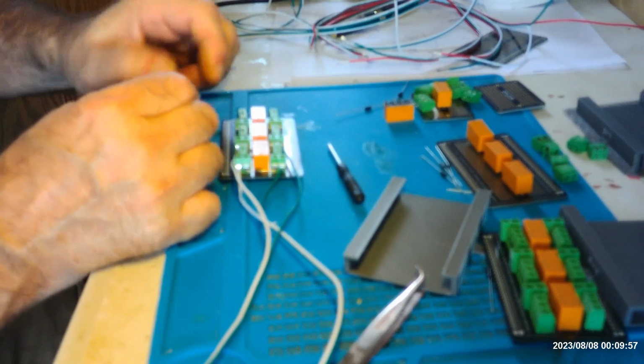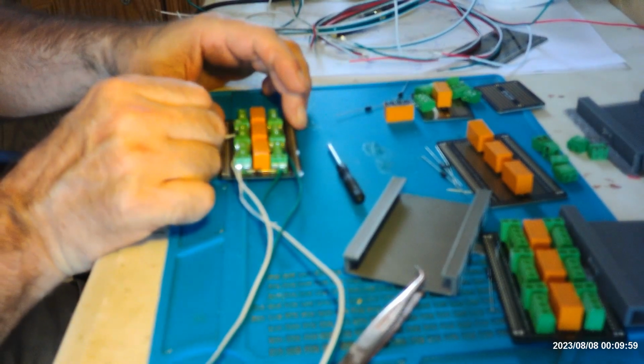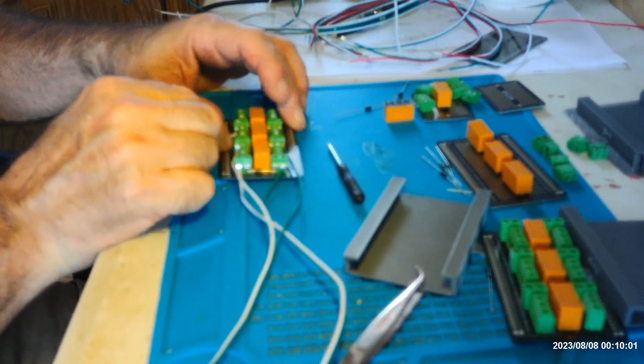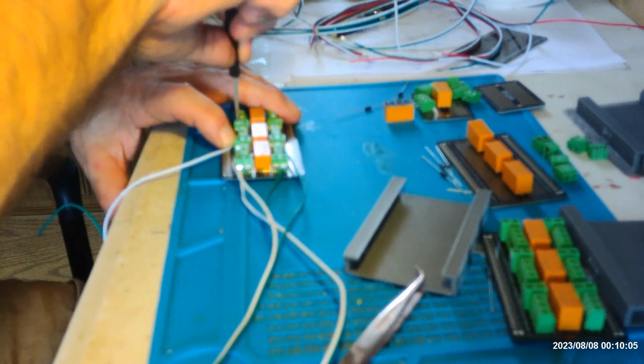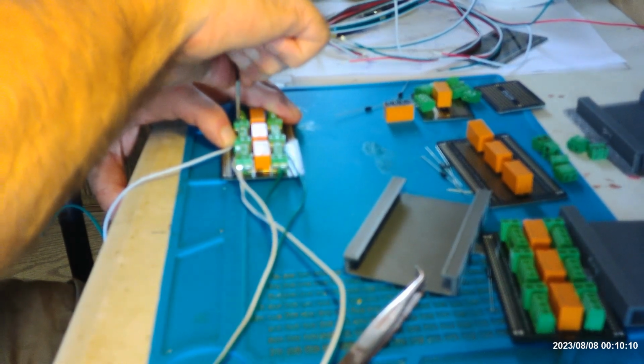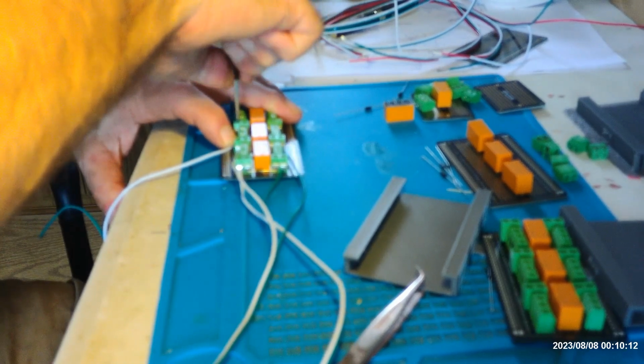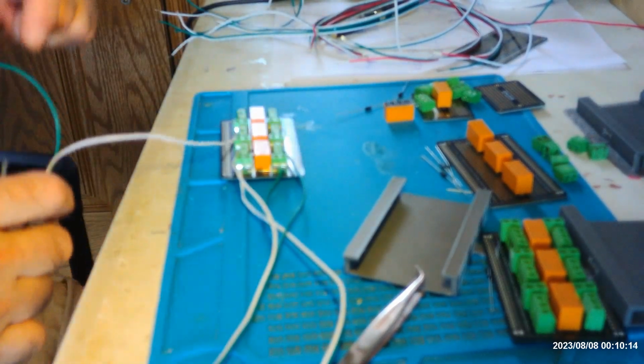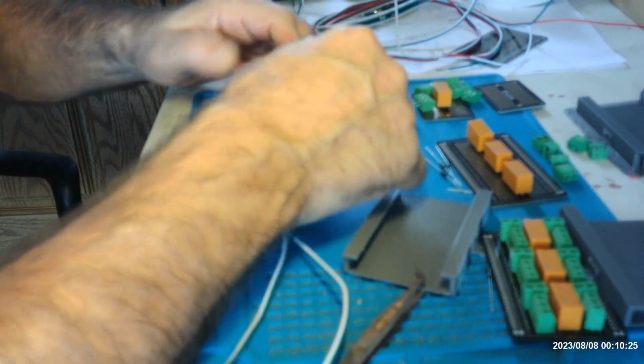Sometimes the stranded wire is a pain because you just miss the hole and then all the strands come apart. I try to twist it tight so that when it goes in the hole there's nothing loose, but you always get one little strand somewhere.